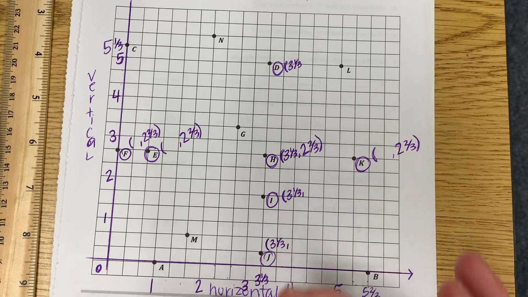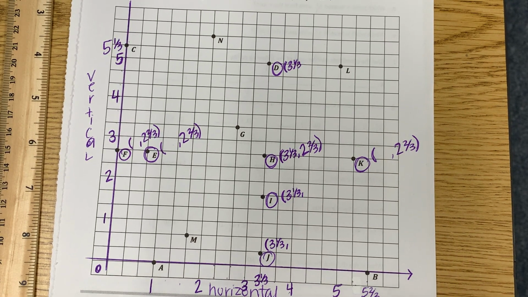What letter did we get? And I want you to tell me what the coordinate pairs would be in the correct order.